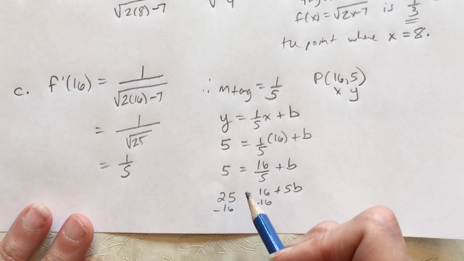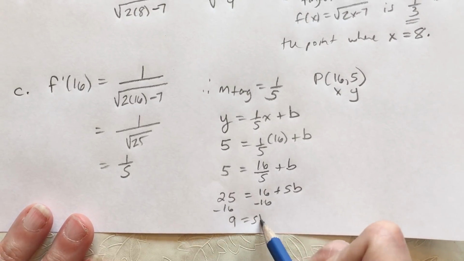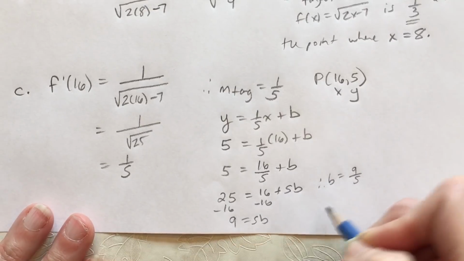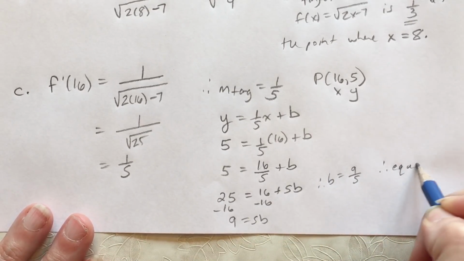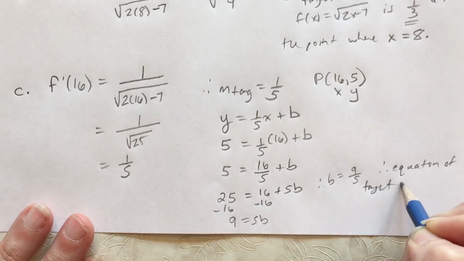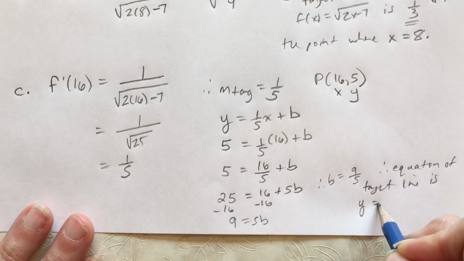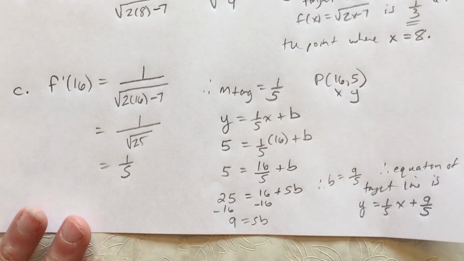So 25 minus 16 is 9. So therefore b is 9/5. So therefore the equation of the tangent line is y equals 1/5 x plus 9/5.